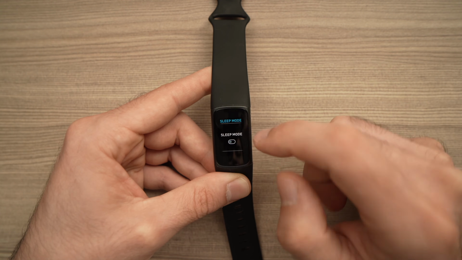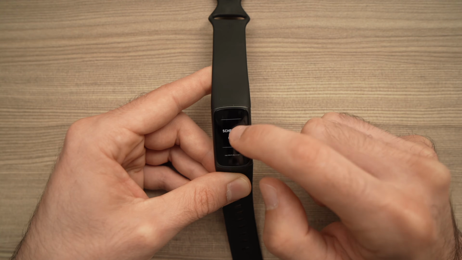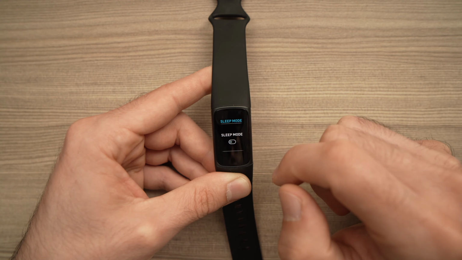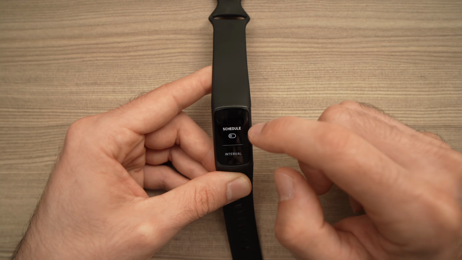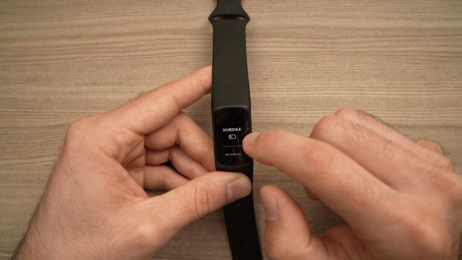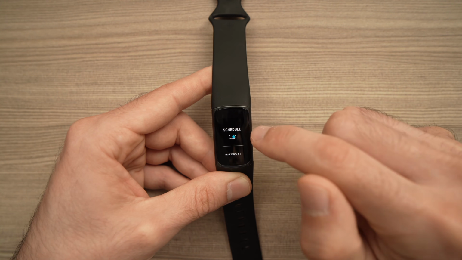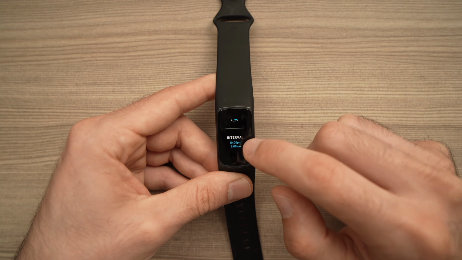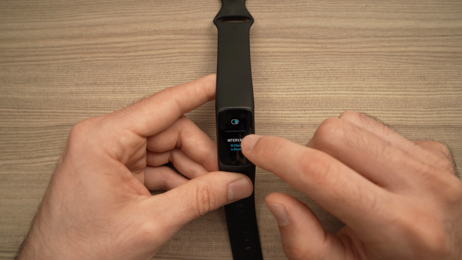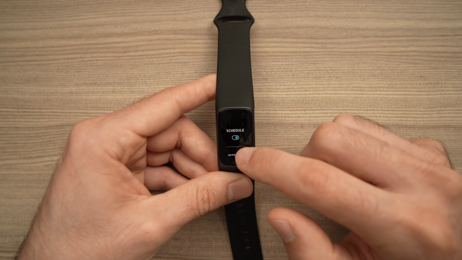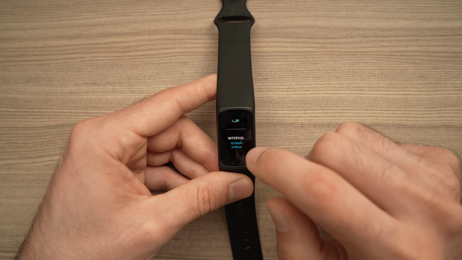But there's also another very useful feature if you don't want to toggle the sleep mode on and off every time you go to sleep. Scroll down here and turn on schedule. Once you turn on schedule, there is a feature named interval, which means that the sleep mode will start and stop at the time you set every day. So you don't have to manually toggle it.